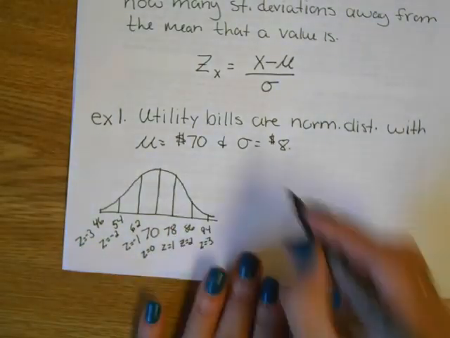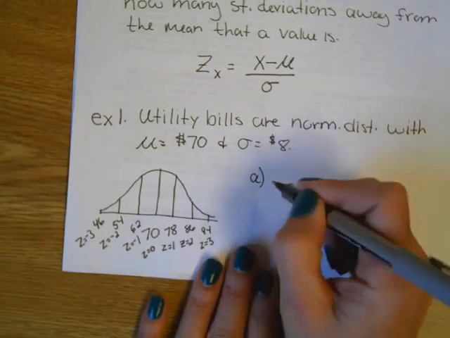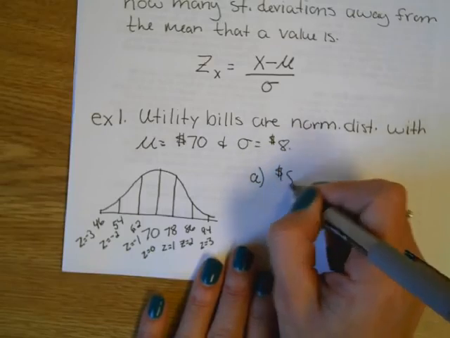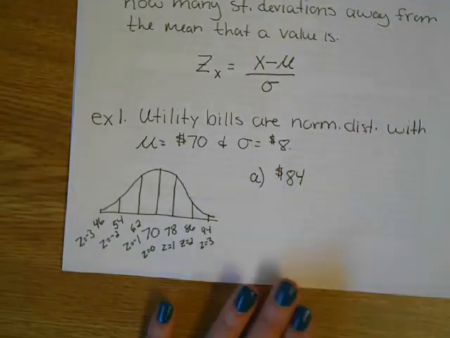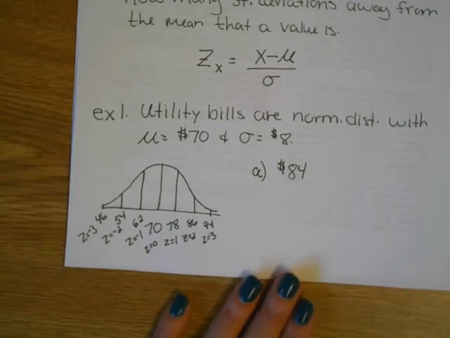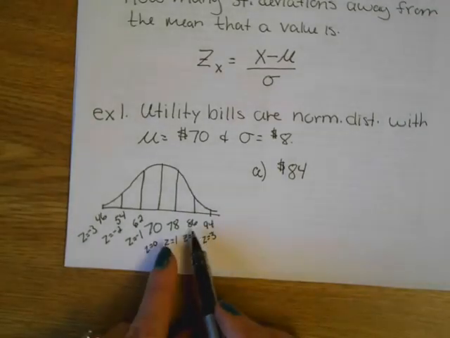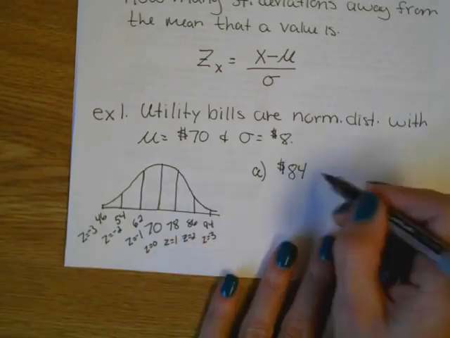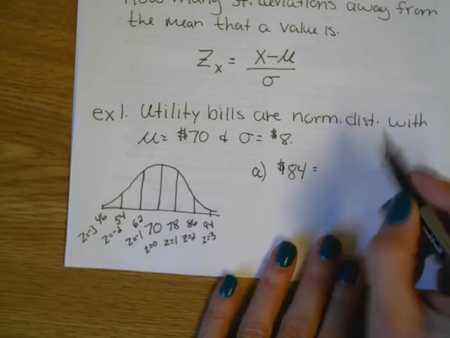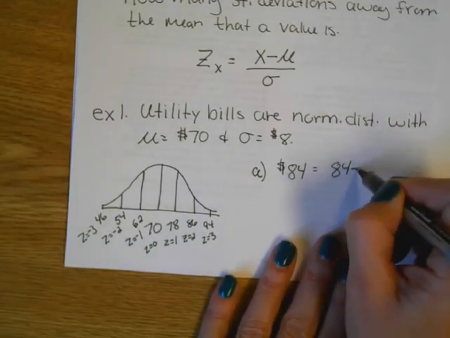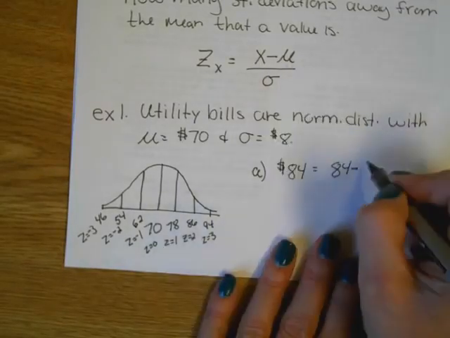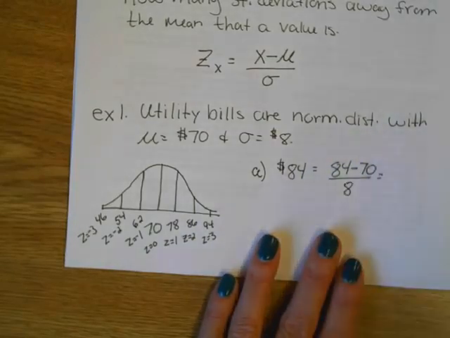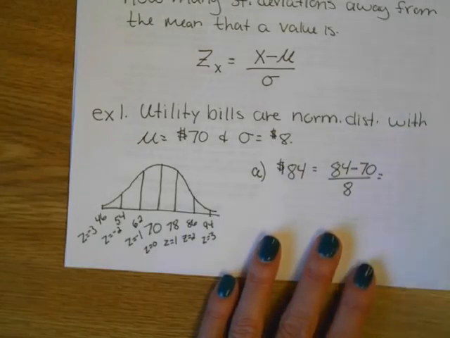Okay. So, tell me, a utility bill of $84, what z-score would it have? Well, just estimating, it should be between 1 and 2, so 1 point something. Let's see. We're just going to plug into our formula. So it's 84 minus the mean. Our mean was 70. And then we divide by 8. And z-scores go out 2 places. And you'll see that in a minute when we start reading the z-score table.